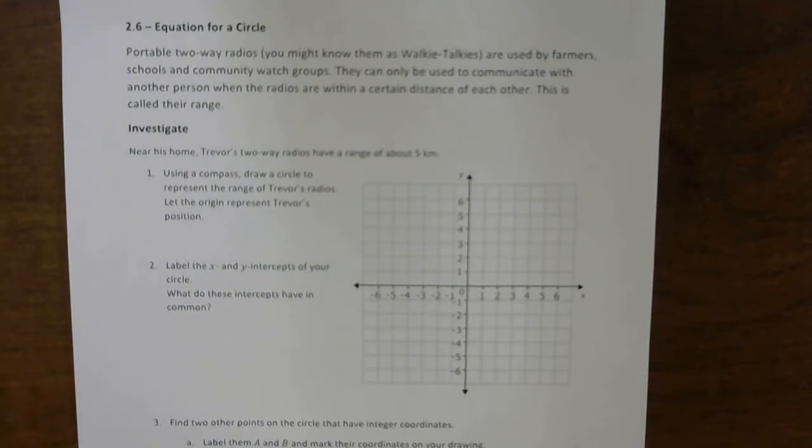We start with an investigation. Then I'm going to do a little bit of a basic why this works type of lesson. And then we have a couple of examples to work through. Okay? So here we go. Portable two-way radios, walkie-talkies, are used by farmers, schools, community watch groups. They can only be used to communicate with another person when the radios are within a certain distance of each other. This is called their range.